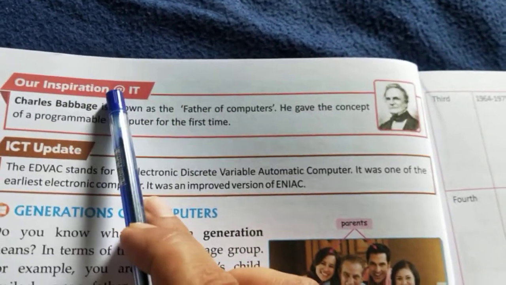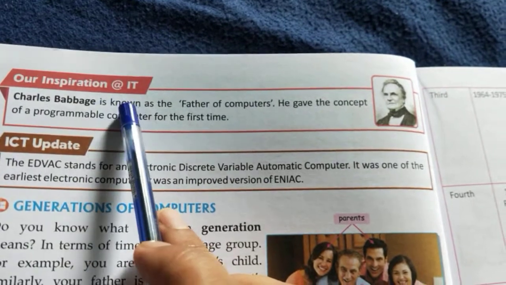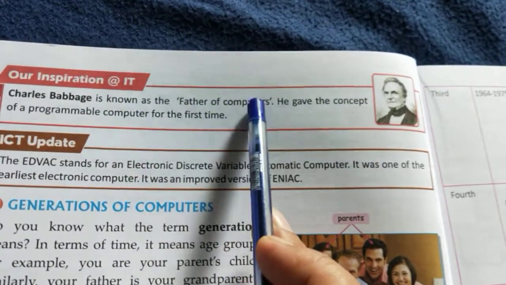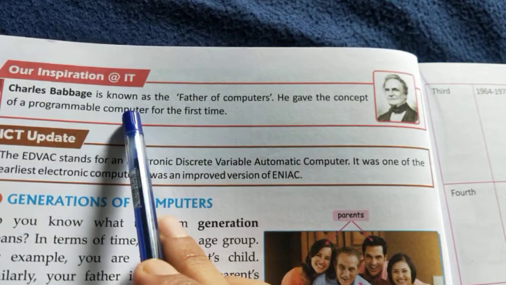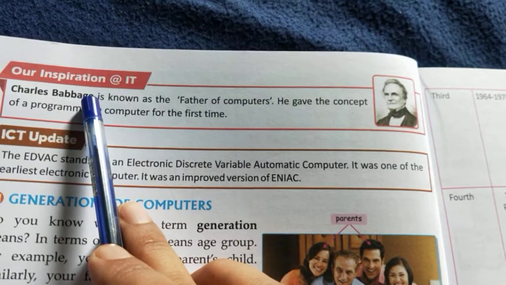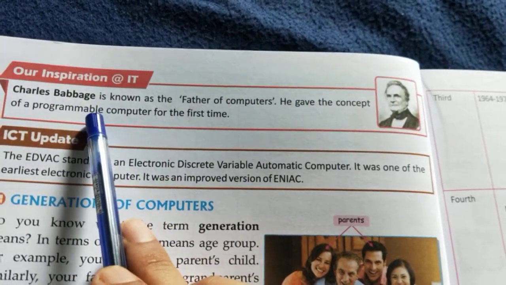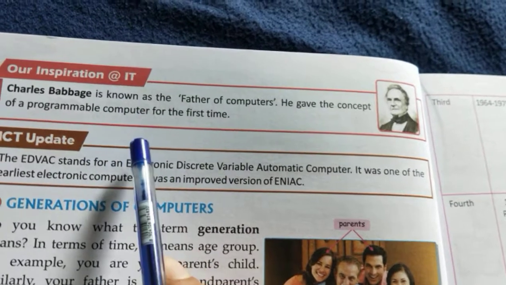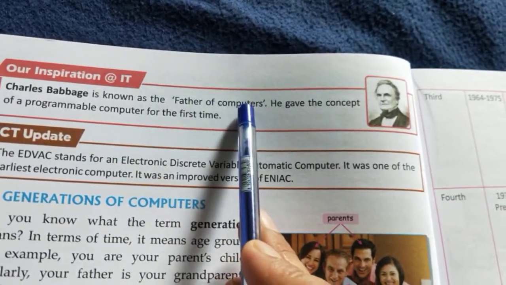Here's an inspiration. Charles Babbage is also known as the father of computers. He gave the concept of a programmable computer for the first time. Charles Babbage gave the first concept of a programmable computer, and he is known as the father of computers.